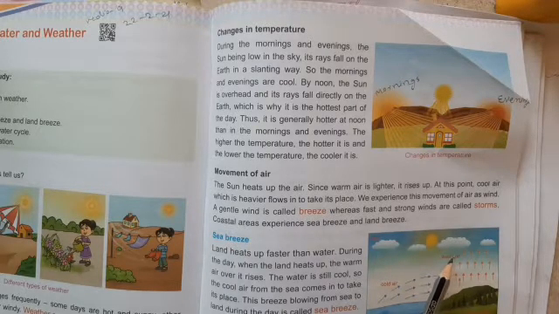At this point, cool air, which is heavier, flows in to take its place. When warmer air rises up, cool air, which is heavier, flows down and takes its place. We experience this movement of air as a wind. A gentle wind is called the breeze.